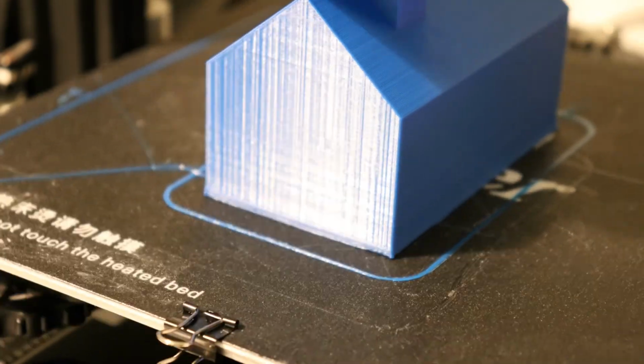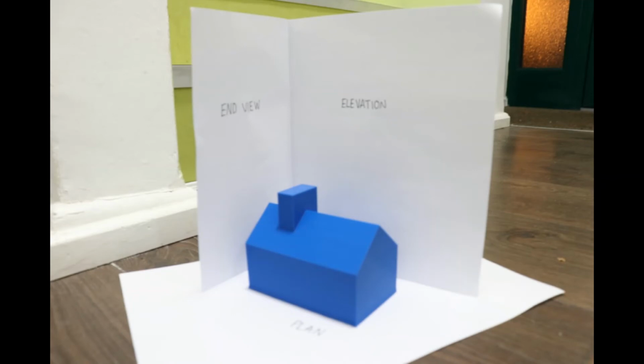And our model is made. Now you guys get to see the little house structure.